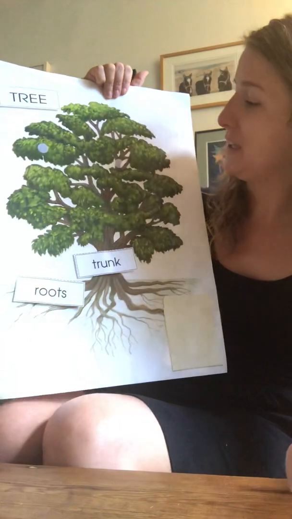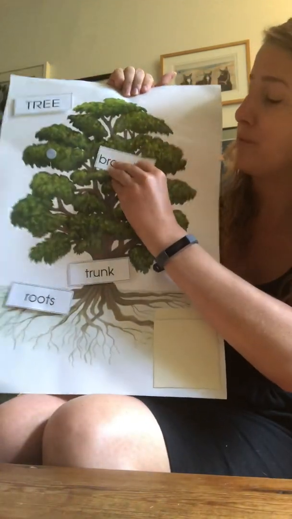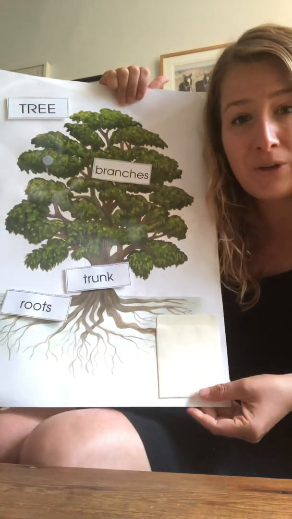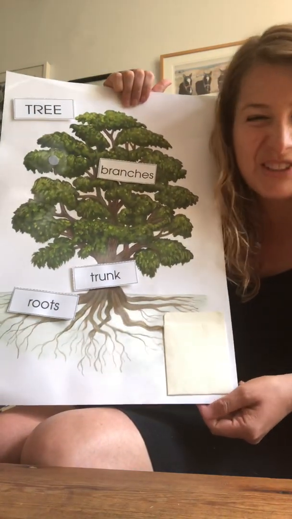Another part of the tree that is important to look at is the branches. So when you look at different types of tree, you're going to notice that the branches are different shapes.